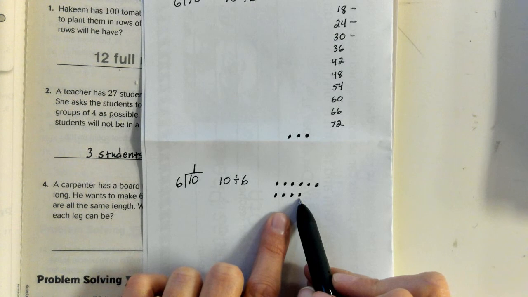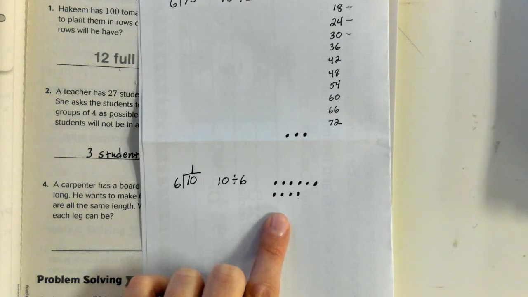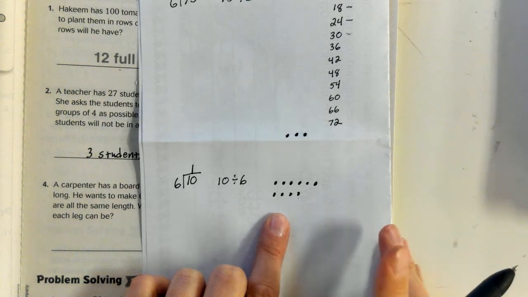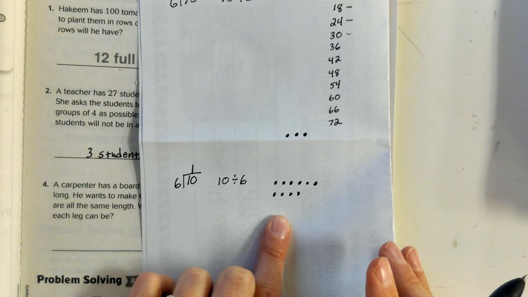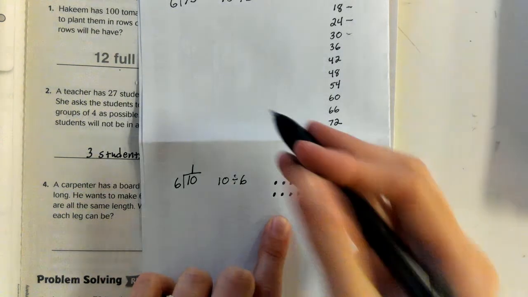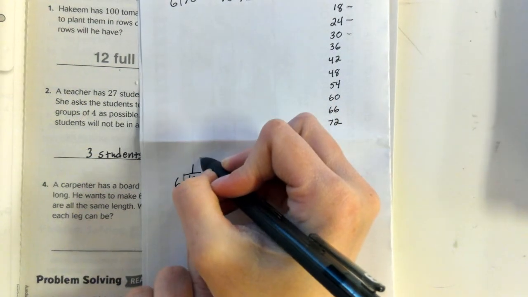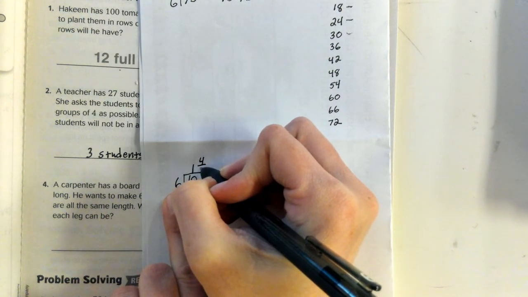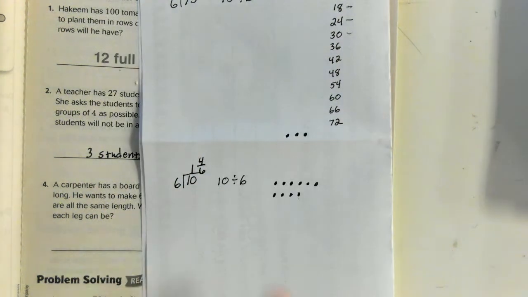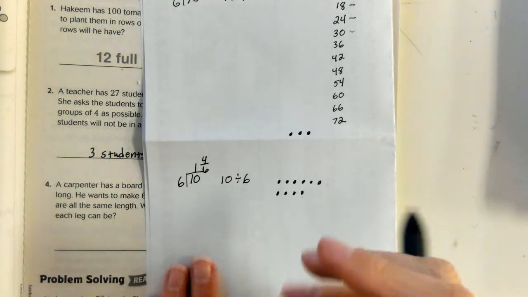Now, in this case where I'm taking 1 long piece and I'm cutting it into equal sections, what will I do with the remainder? I'm going to make it a fraction. And I do that by putting the remainder over the divisor. So it's 1 4/6 feet is how long each one can be.